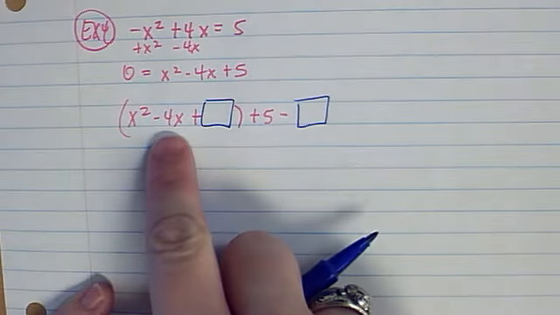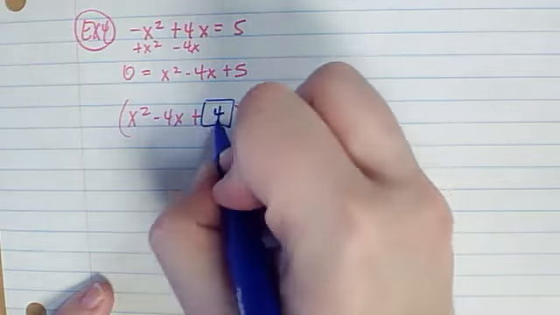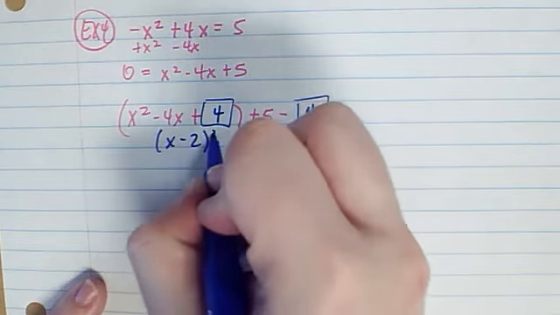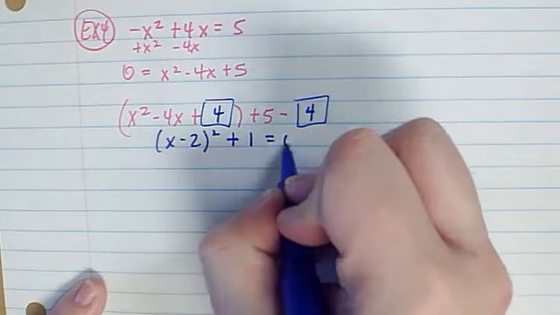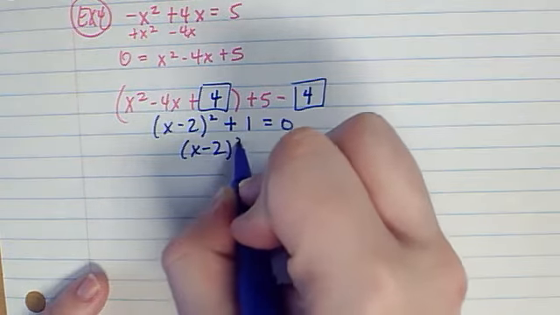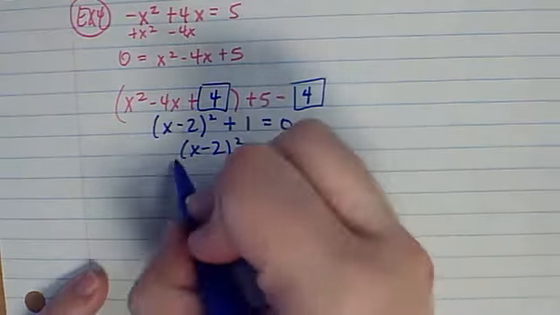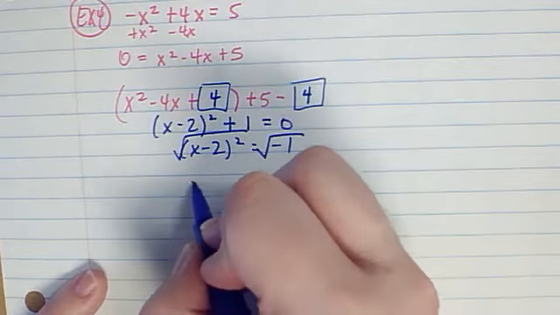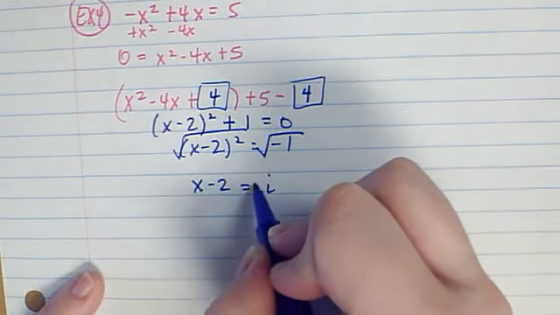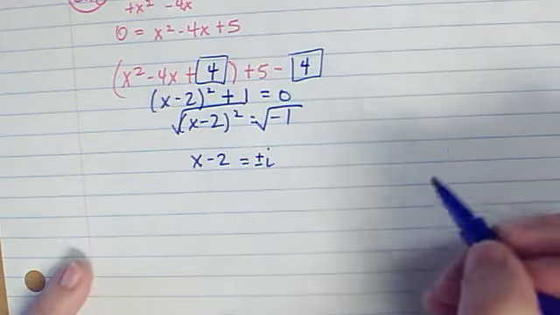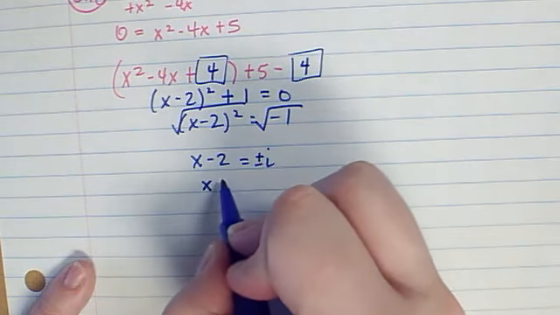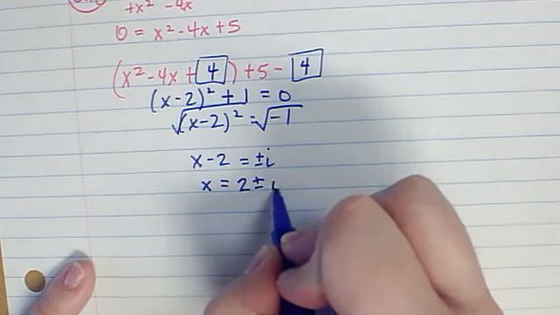Half of negative 4 is negative 2, squared is 4. So this becomes (x minus 2) squared plus 1 equals 0. Subtract 1, so (x minus 2) squared equals negative 1. Take the square root. So x minus 2 equals, well, that right there is i, plus or minus. Because I took the square root, I have to do plus or minus. So add 2, so I have 2 plus or minus i.